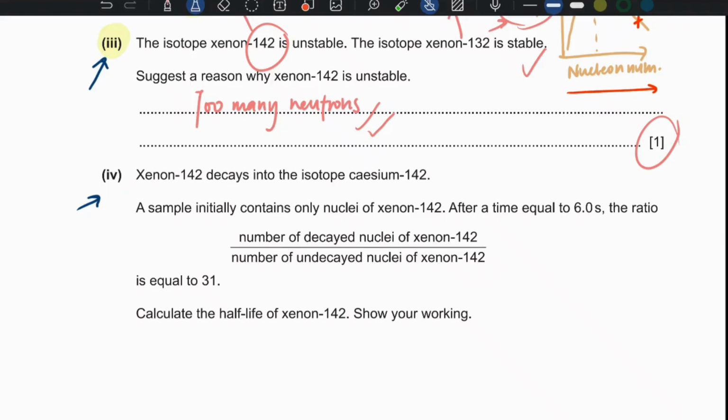Okay, xenon-142 decays into isotope cesium-142. The sample initially contains only nuclei of xenon-142. After a time equal to 6 seconds, the ratio is equal to 31. That means if I were to write this, it's 31 over 1.